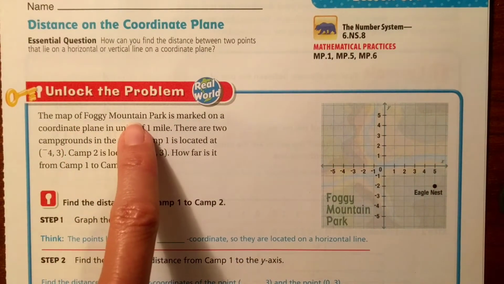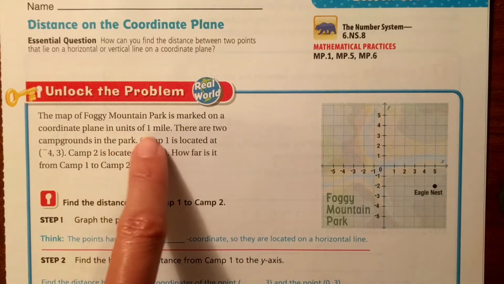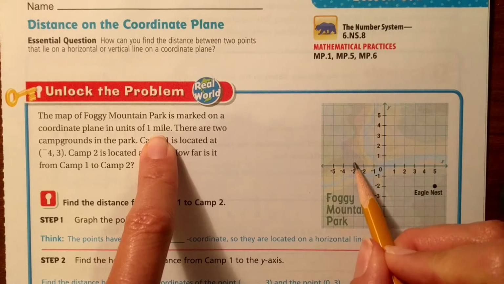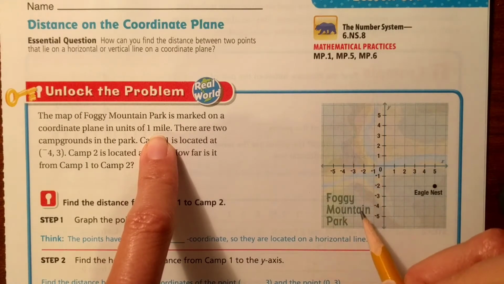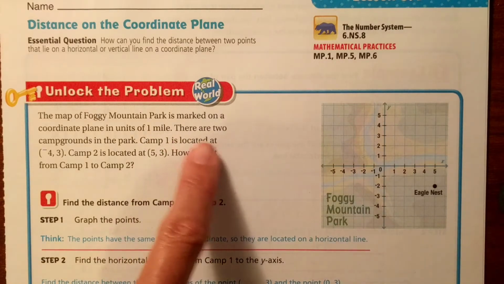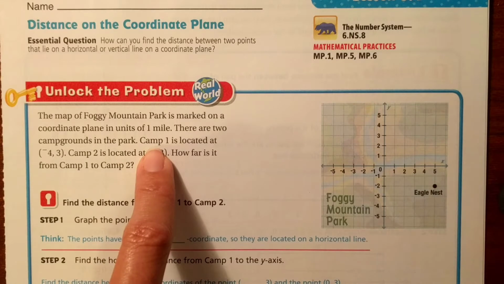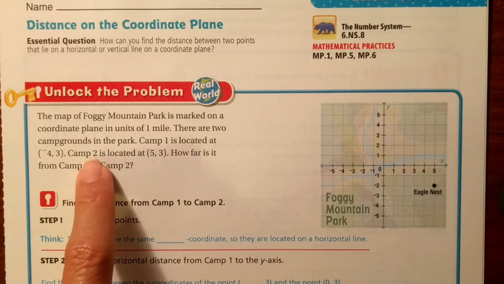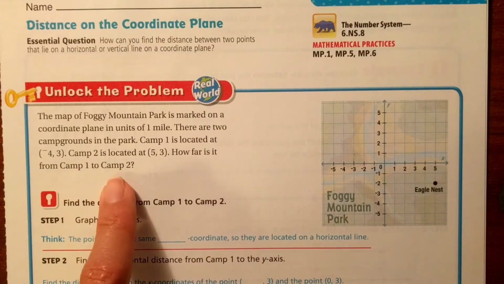The map of Foggy Mountain Park is marked on a coordinate plane in units of 1 mile. So in other words, each of these squares is 1 mile. 1 mile that way, 1 mile that way, and so on. There are 2 campgrounds in the park. Camp 1 is located at (-4, 3). Camp 2 is located at (5, 3). How far is it from Camp 1 to Camp 2?